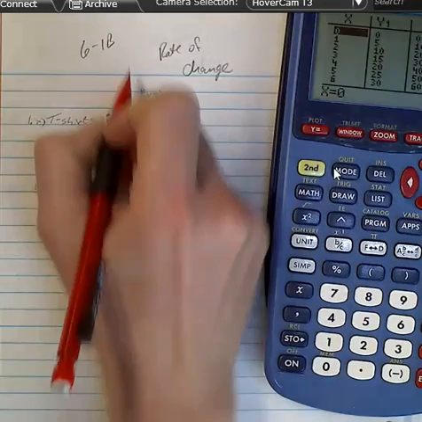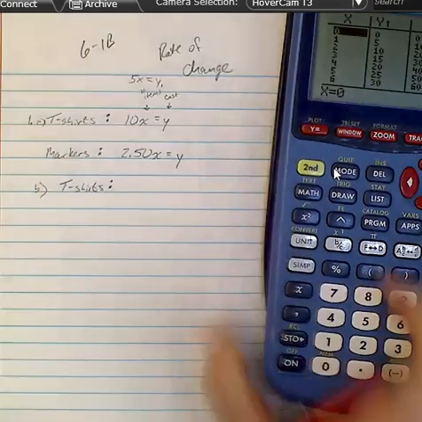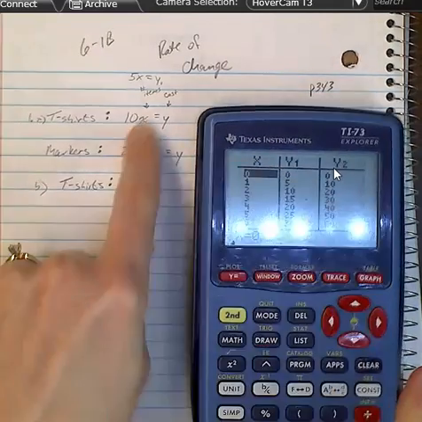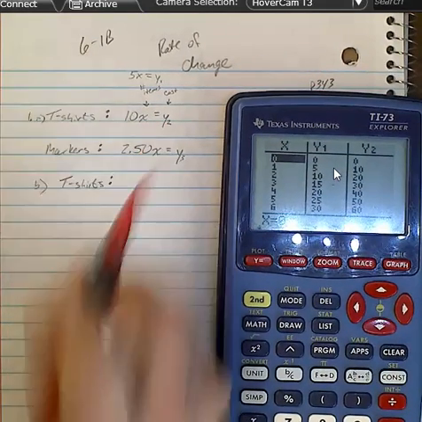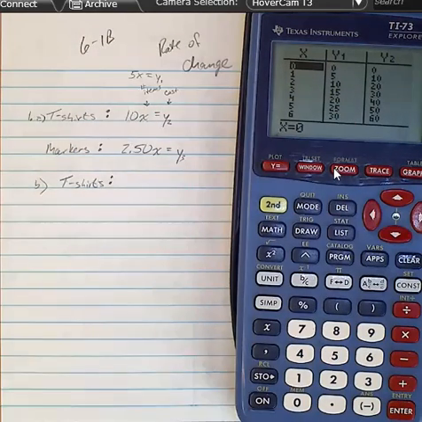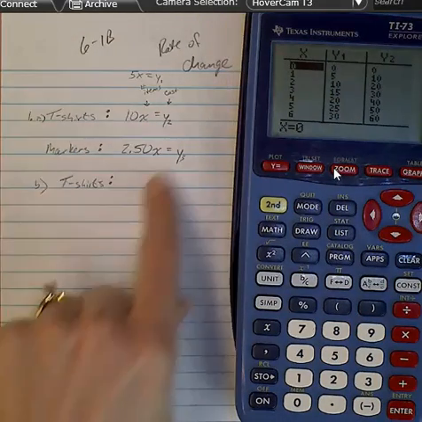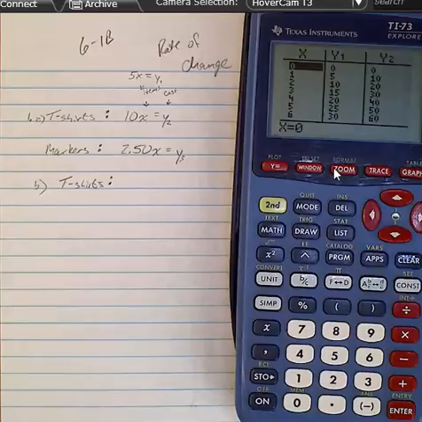And so when we had 5x equals y, that's y1. y2 is this one, and y3 is this one. I frequently, when I'm looking at multiple pieces of information on my graphing calculator, mark which one's y2 and y3. You can have up to 4, so that I know which ones have the information that I'm looking for.